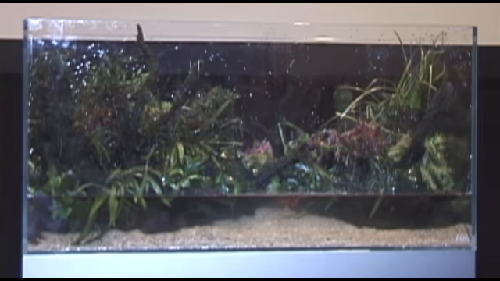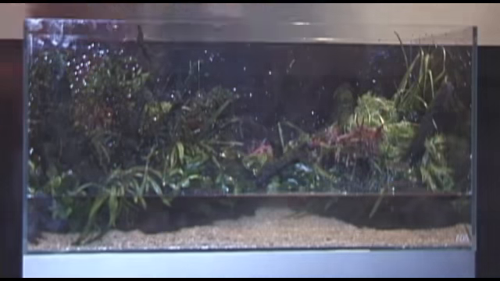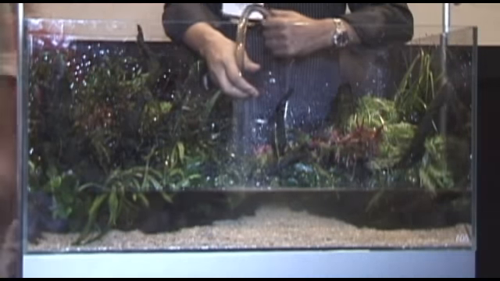How many shrimp will you put in a tank that size, or is there a number per gallon that you use as a rule of thumb for putting shrimp in an aquarium? Does he always plant 3 at a time?